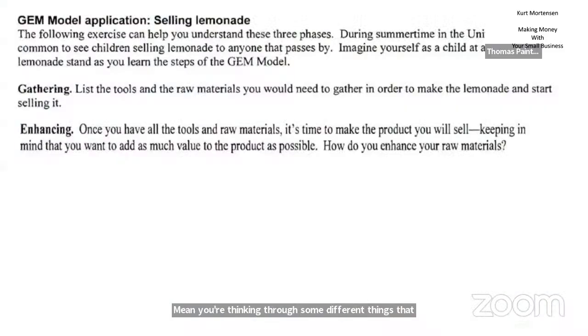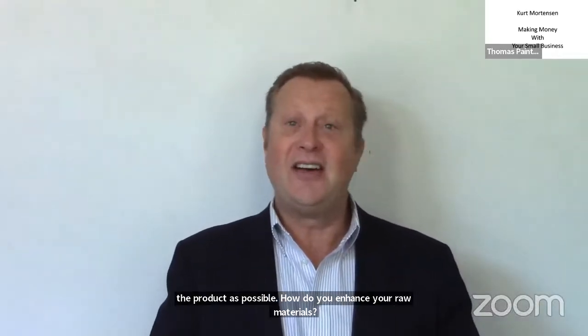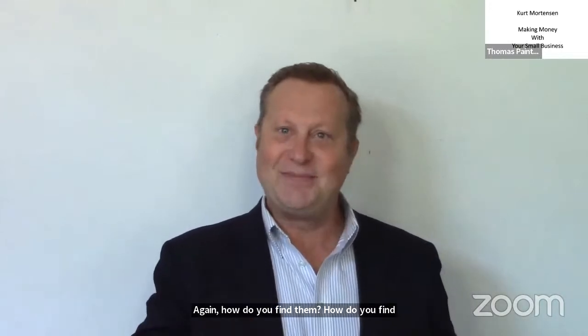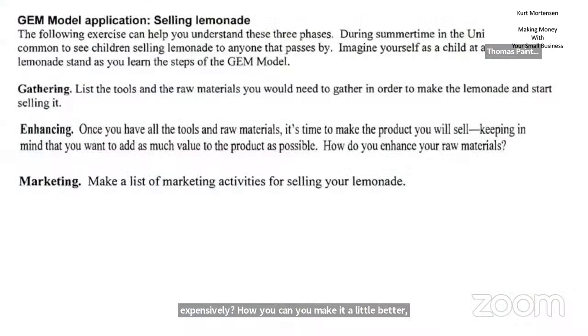Then the enhancing stage. Once you have all the tools and raw materials, it's time to make the product you will sell. Keeping in mind that you want to add as much value to the product as possible. How do you enhance your raw materials? Again, how do you find them? How do you find them inexpensively? Can you make it a little better? Put a little raspberry in there. Maybe it's the amount of lemonade. What can you do different to enhance that product?